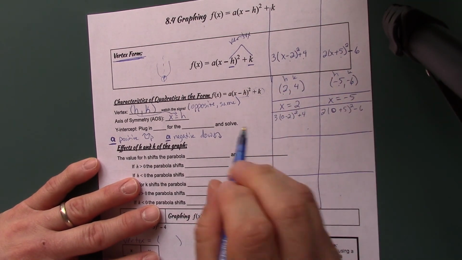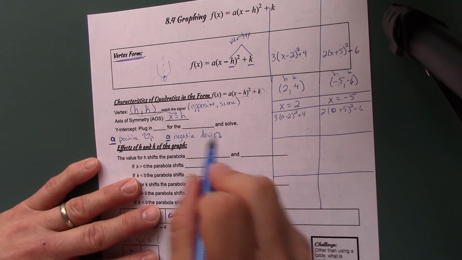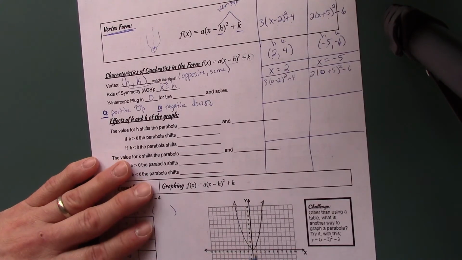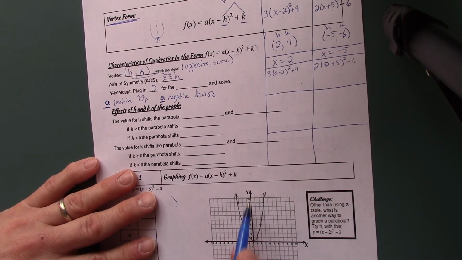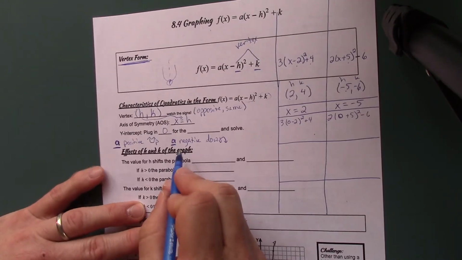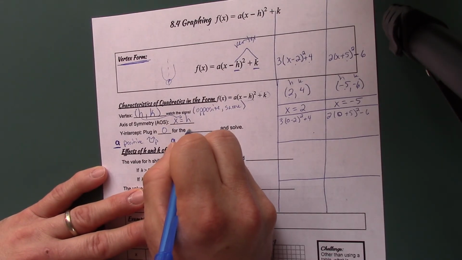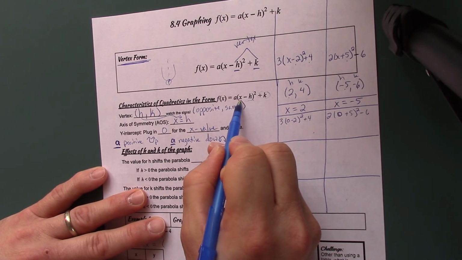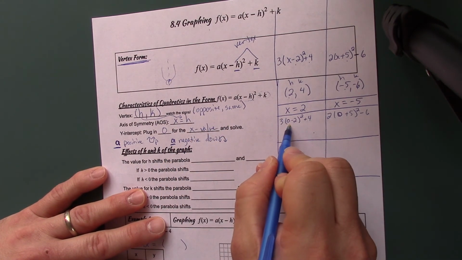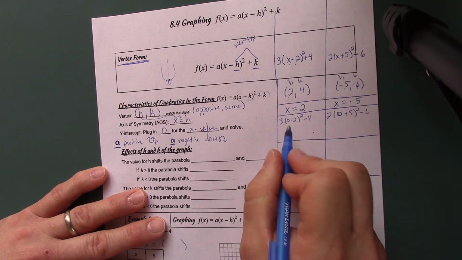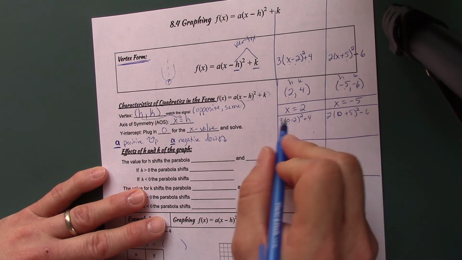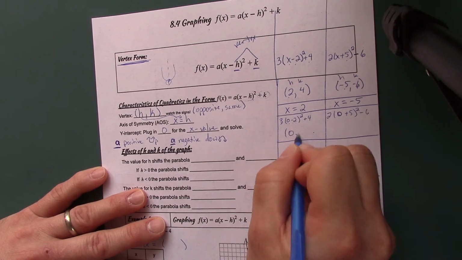To find the y-intercept, we just plug in 0, because anything on the y-axis is the y-intercept, right? 0, 10, 0, 7, 0, 4, and so on. They all have 0 in the x. So I'm going to plug 0 in for the x value. I went ahead and plugged in 0 right here. 0 minus 2 is -2, squared is 4, times 3 is 12, plus 4 is 16. So this is 0, 16.